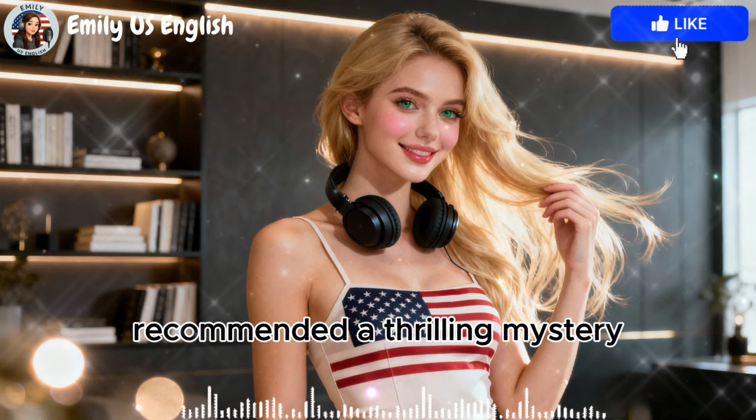Practice with me now. Repeat slowly. This morning I went for a run. Add more. This morning I went for a run through the forest trail. Add again. This morning I went for a run through the forest trail, and the air was misty and cool.